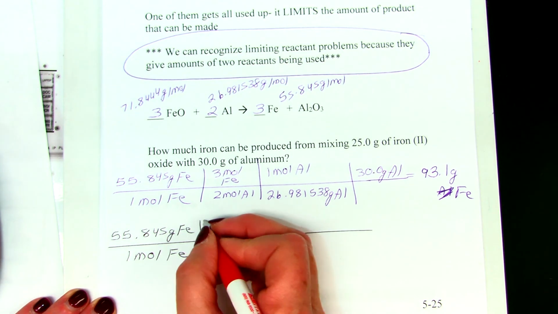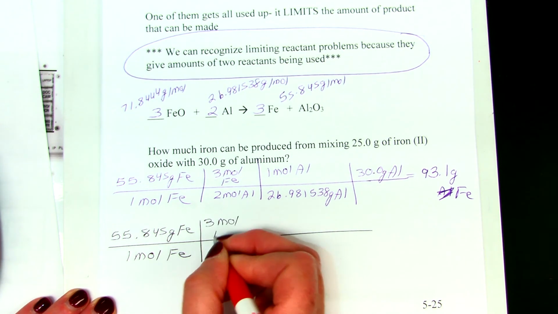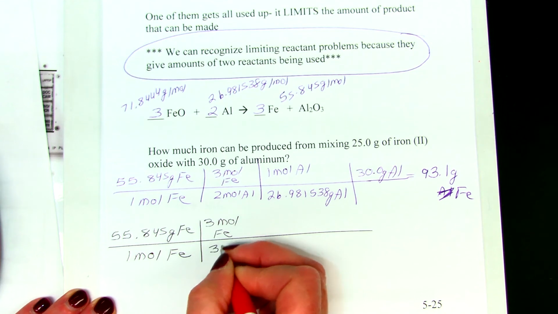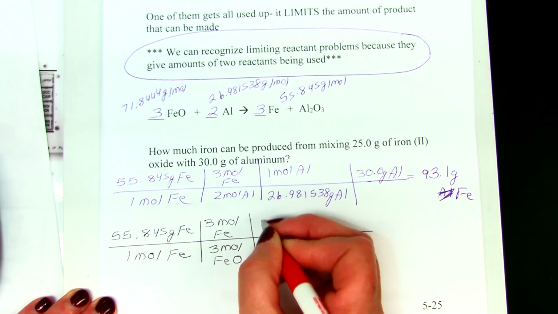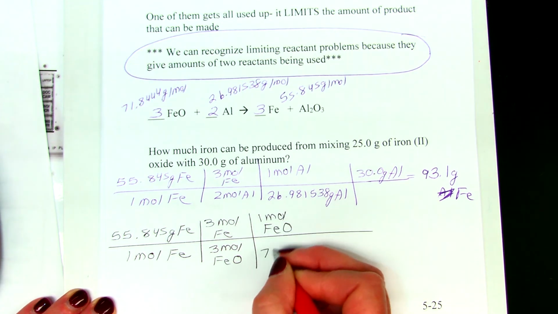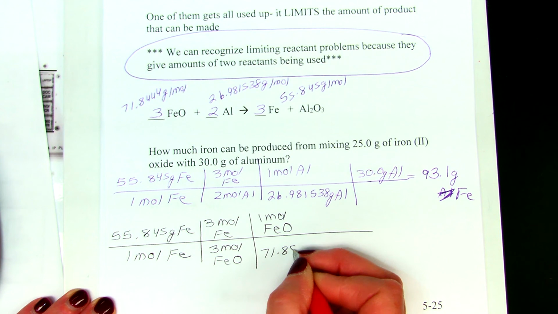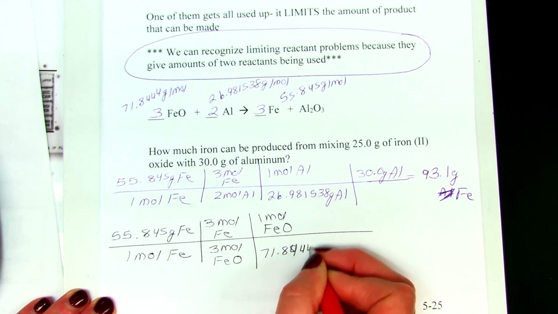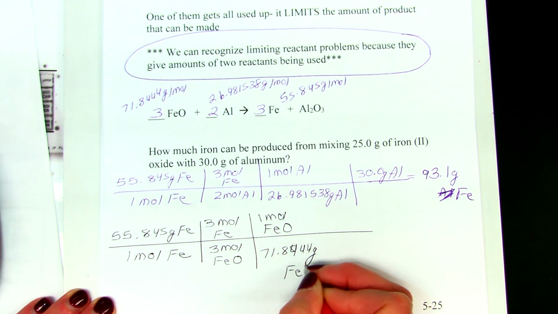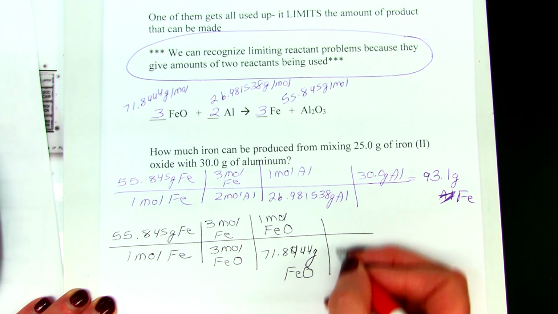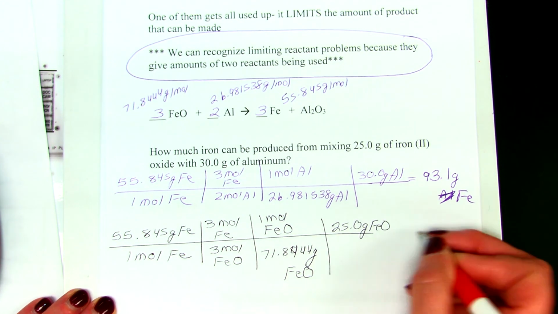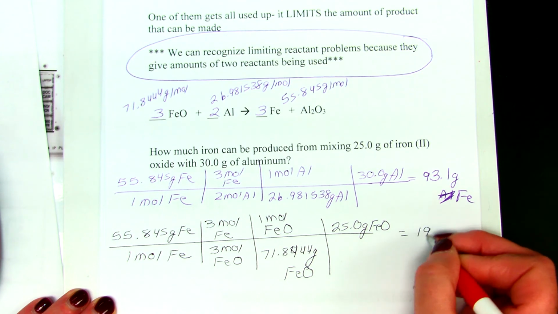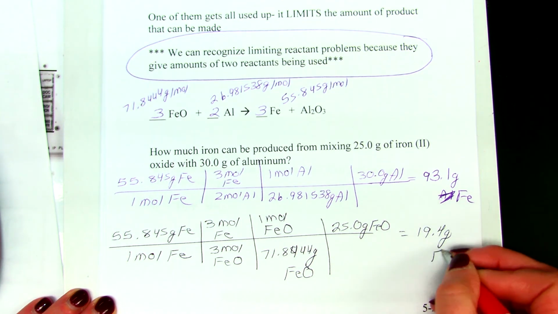From my balanced equation, 3 moles of iron is from 3 moles of iron oxide. 1 mole of iron oxide is 71.8444 grams of iron oxide. And I have 25 grams of iron oxide. So I get 19.4 grams of iron.